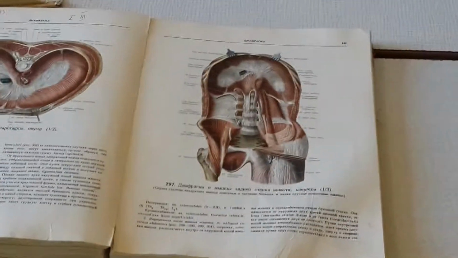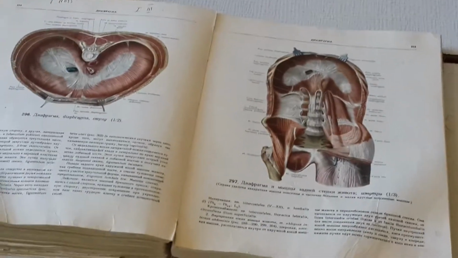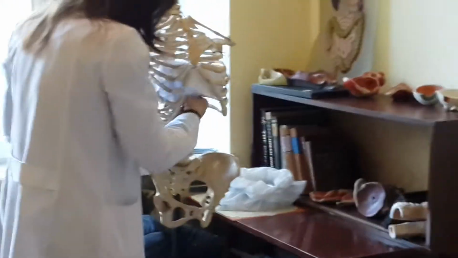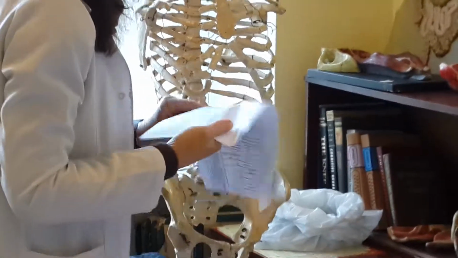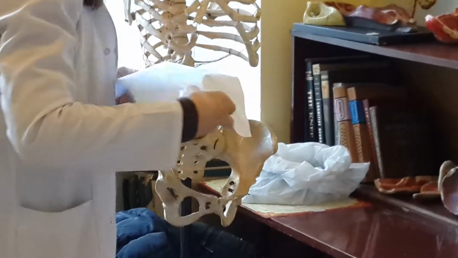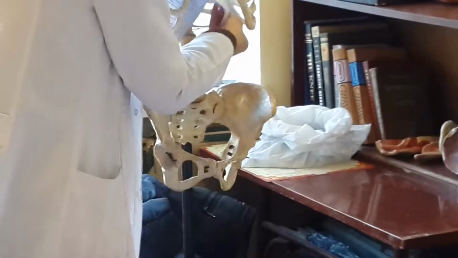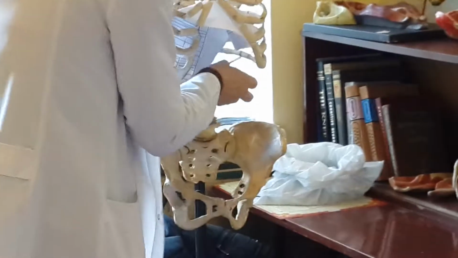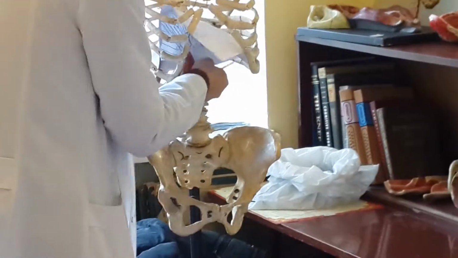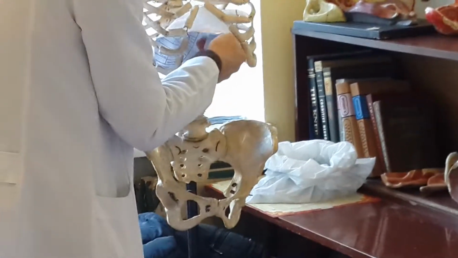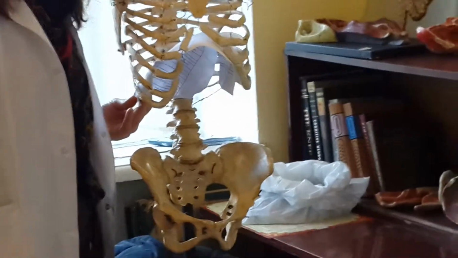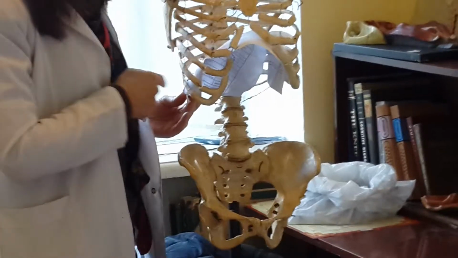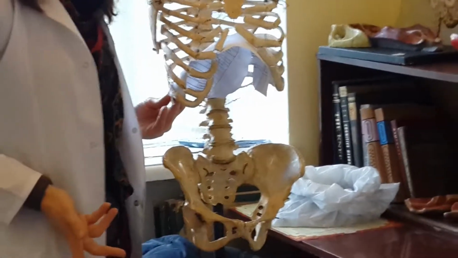For the abdominal chest. Look here. Yes. Diaphragm. This muscle, which is located here, totally closes the inferior aperture of the thorax.